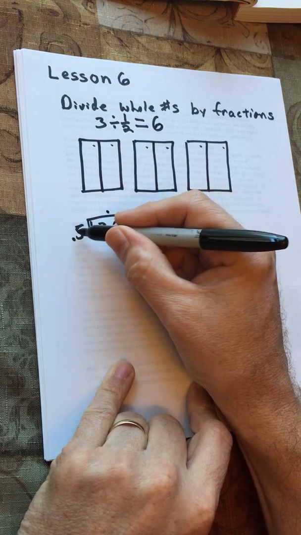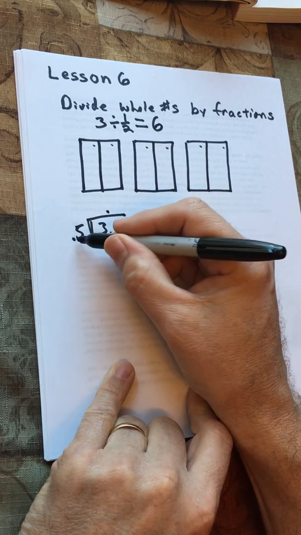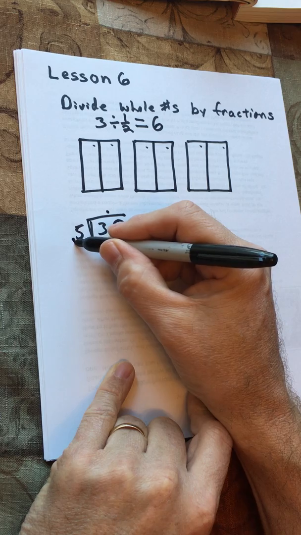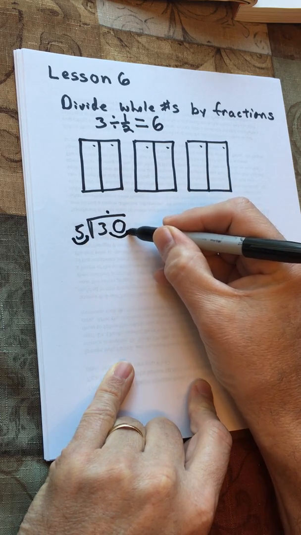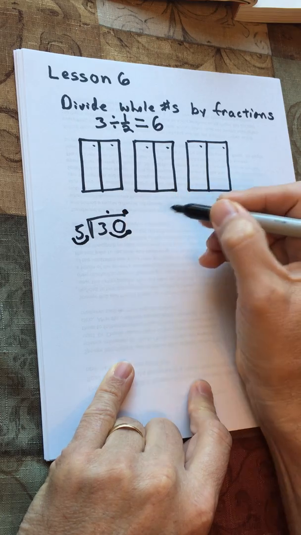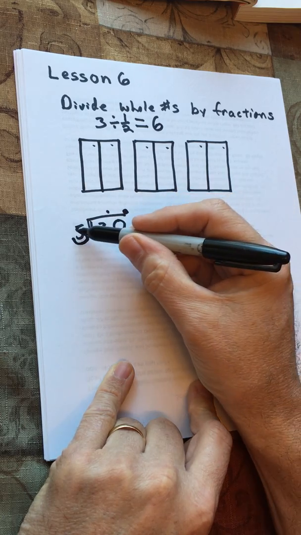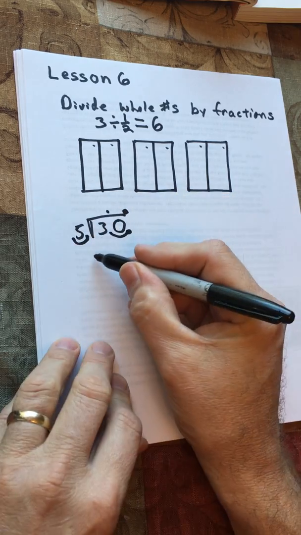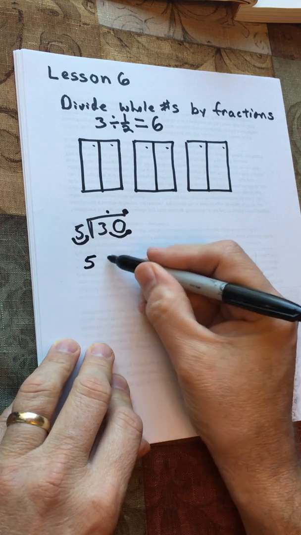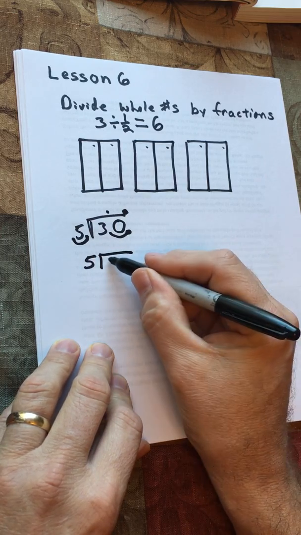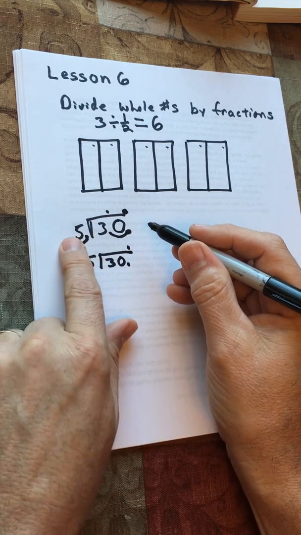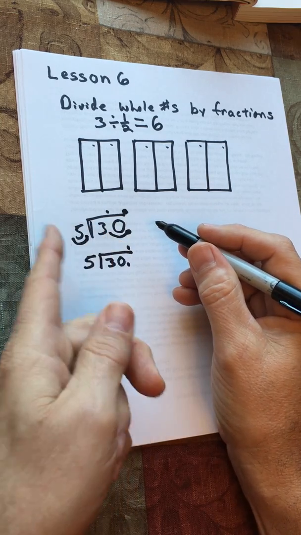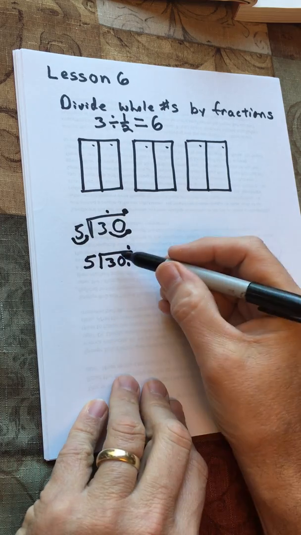So oh wait, I don't like decimals. I can't divide by decimals. So remember that we just move the decimal point over 1, and then we move it up on top. So now I rewrite my problem. It's 5, and we've got 30. Where did that 30 come from? Well, I multiplied this by 10, and I multiplied this by 10. In other words, just move the decimal place.